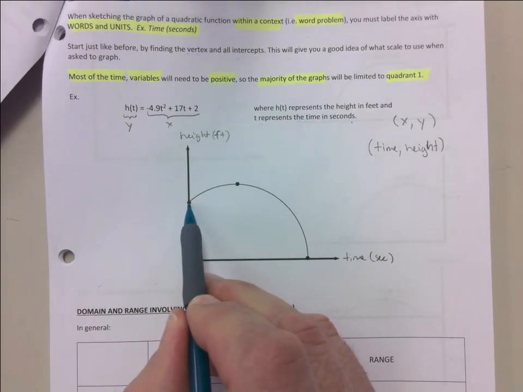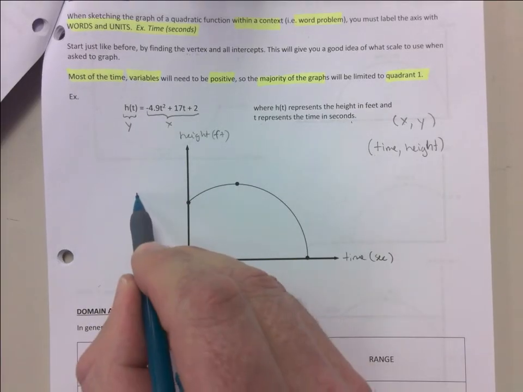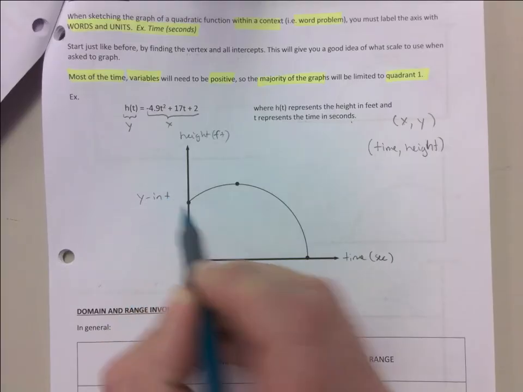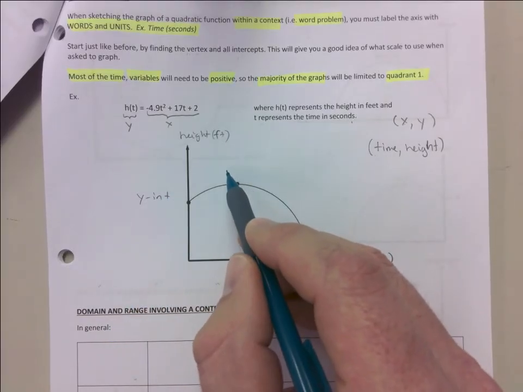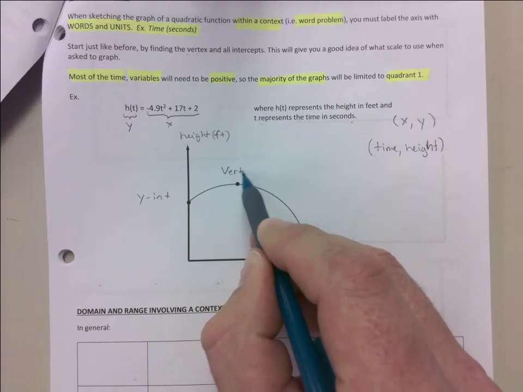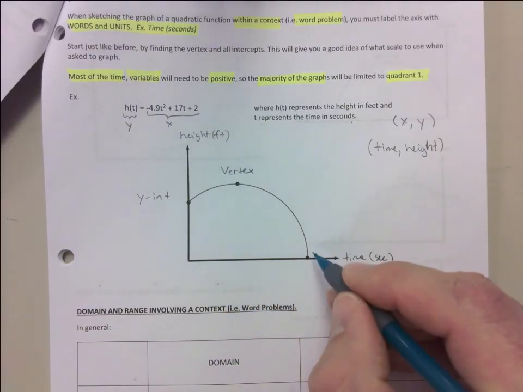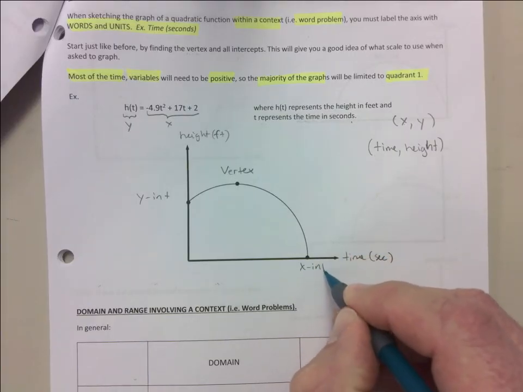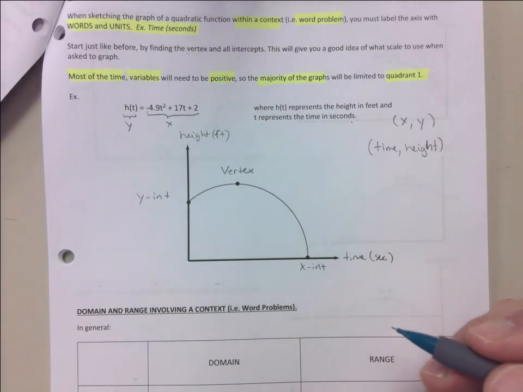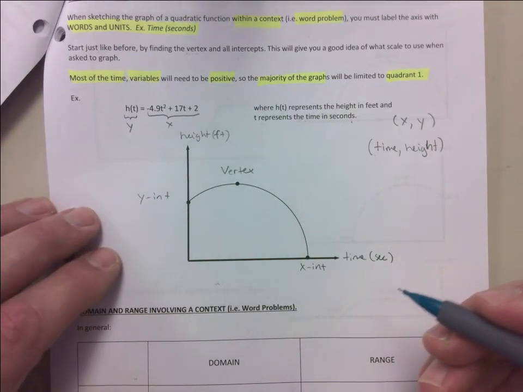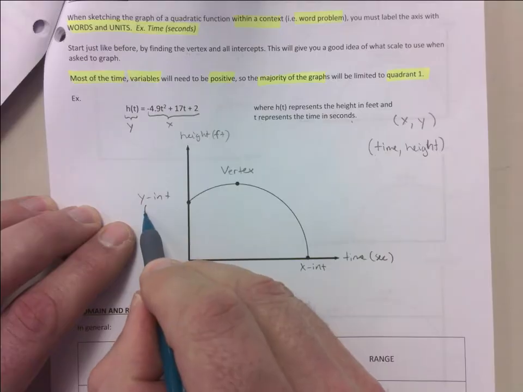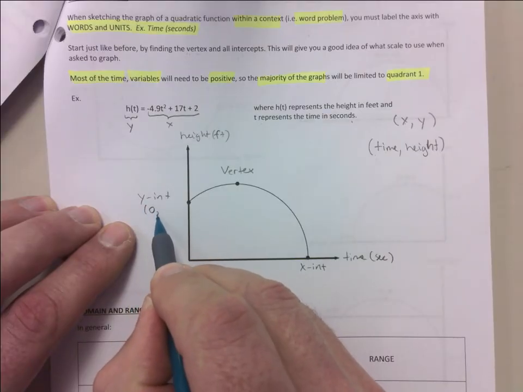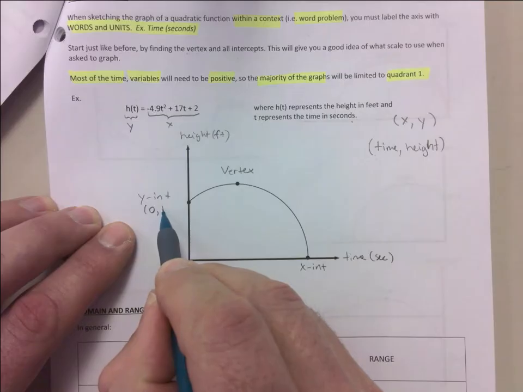You see these points here? This would be our y-intercept. This would be the vertex. This would be the x-intercept. Normally, okay? The y-intercept is always 0 followed by a number.